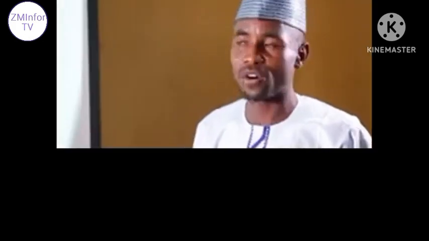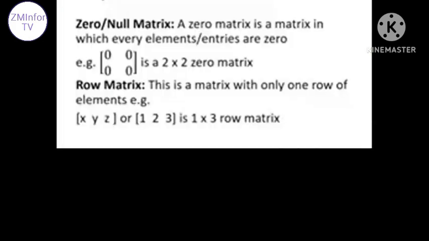Then next is 0 or null matrices. 0 or null matrices is just a metric where all the elements or all the entries within that metric is 0. Simple as that. Example, we have a metric 0, 0, and 0, 0. It has 2 rows and 2 columns. Therefore, it is a 2 by 2 0 metric.